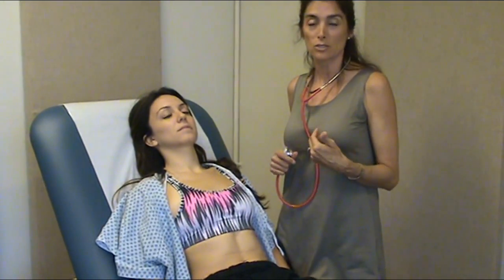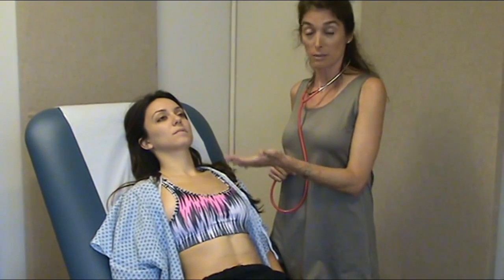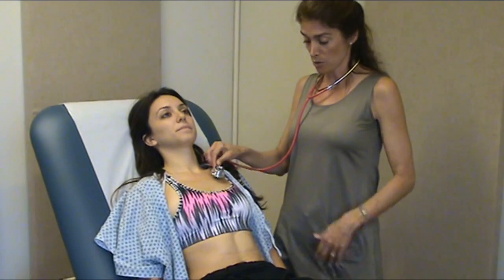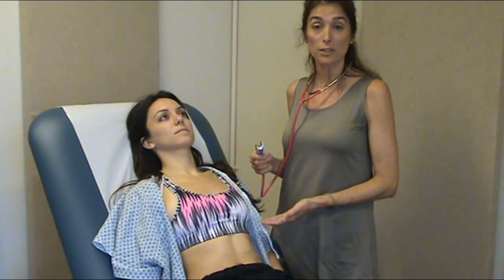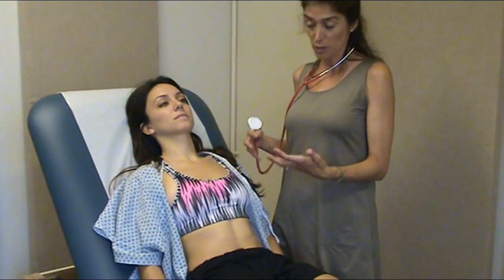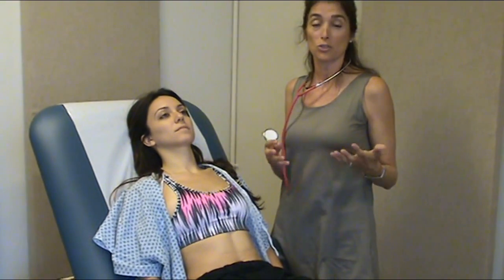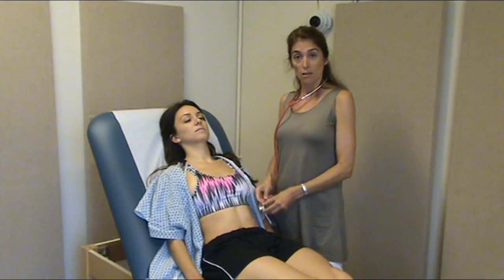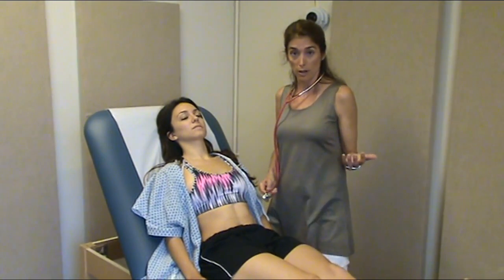Having female patients tends to make students a bit nervous, but try to preserve modesty that you can. Ask your patient to help you. If someone has a larger breast, you can ask them to lift it up for you so that you can get to the valves that you need to and hear correctly.